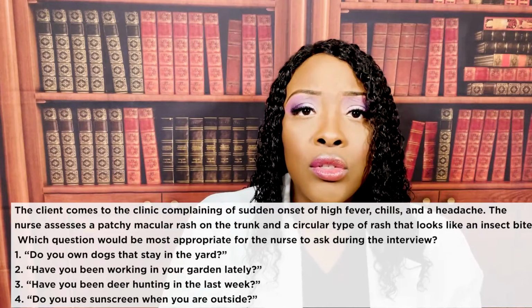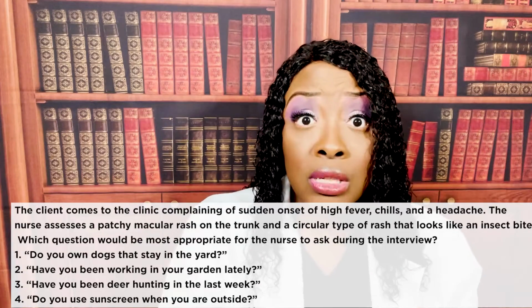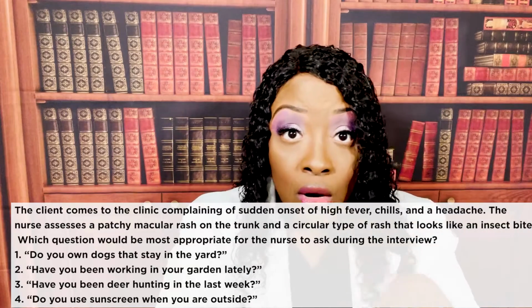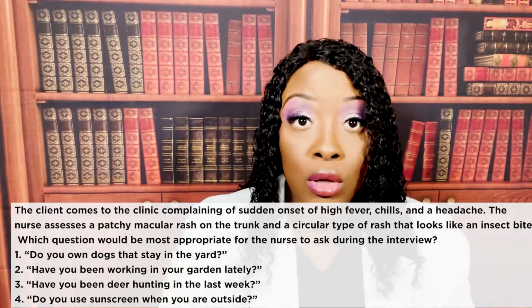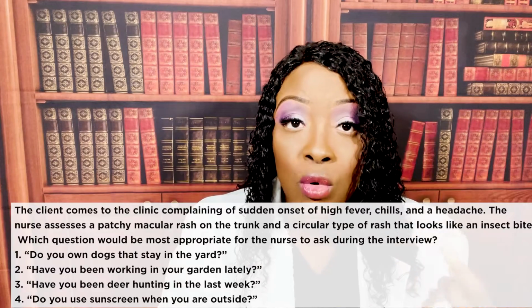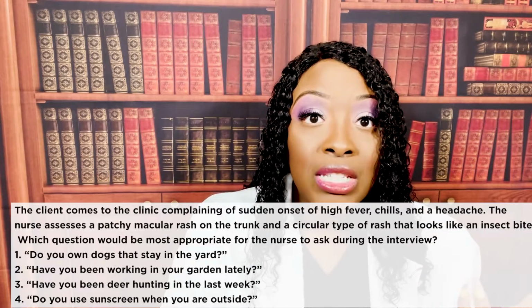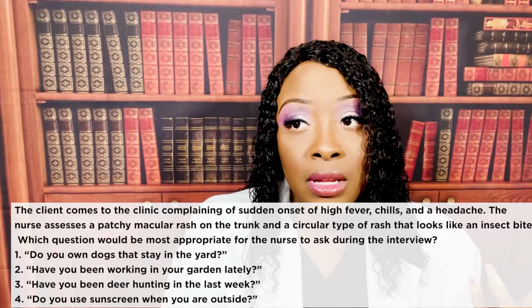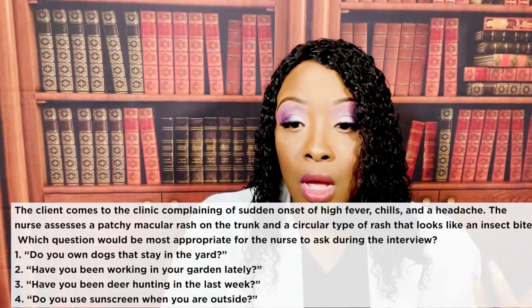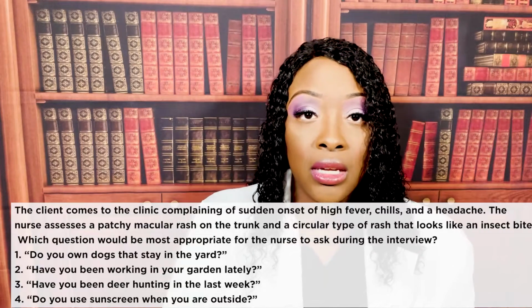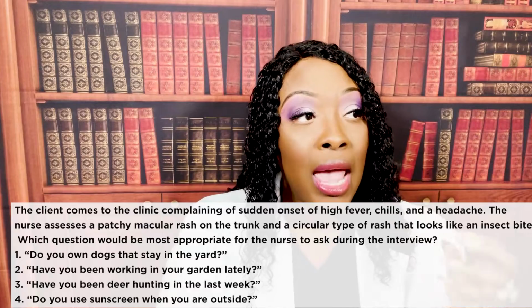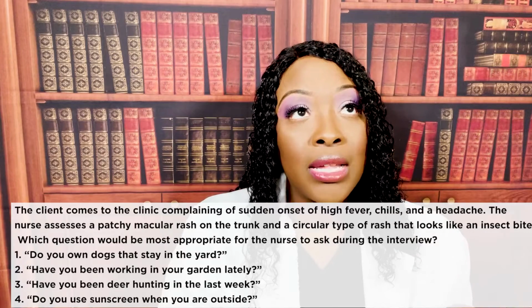What does that have to do with us thinking this patient's got Lyme disease because of that bullseye, that target looking rash, that circular looking rash. We're going to be thinking that they were bit by a deer tick and possibly Lyme's disease. So you're going to ask them if they've been deer hunting.